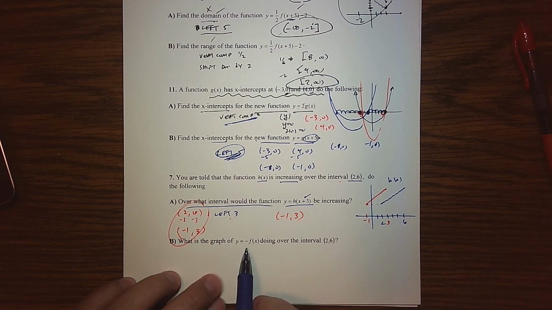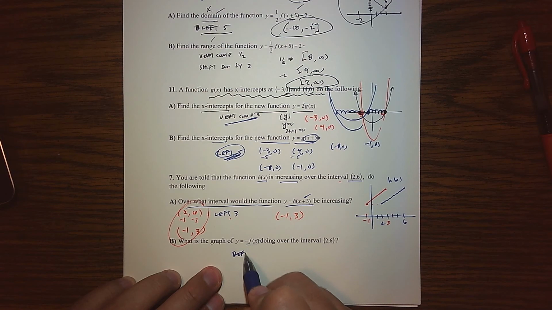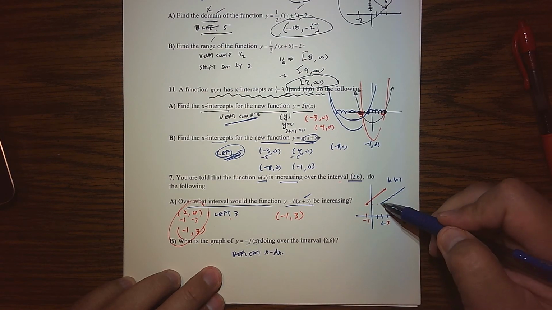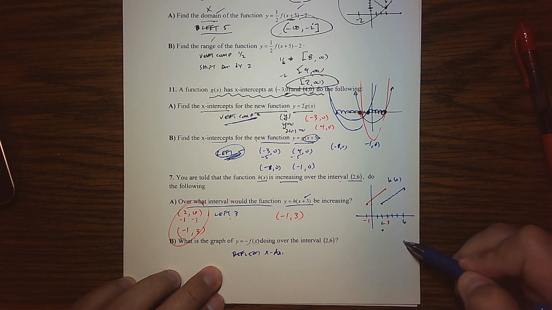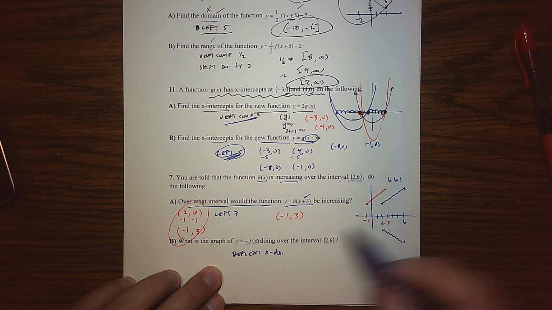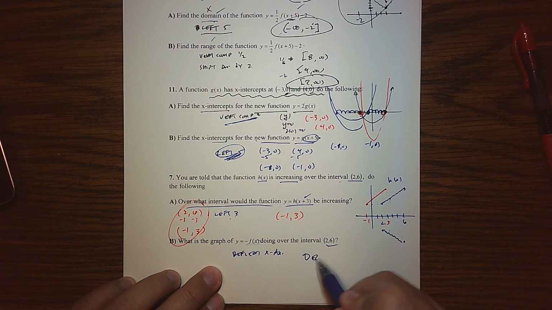Last but not least, what is the graph of y = -h of x doing? Well, this is a reflection through the x-axis. So that means this data point will be down here, reflected, this data point will be down here, reflected, and vice versa. And so it looks to me that on this same interval, 2 to 6, it's actually decreasing.